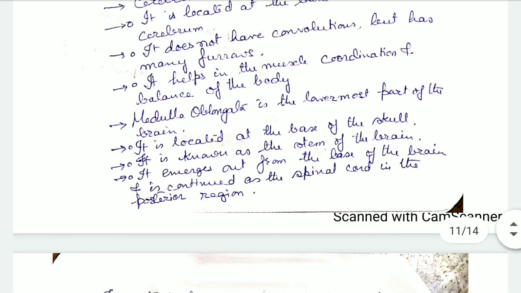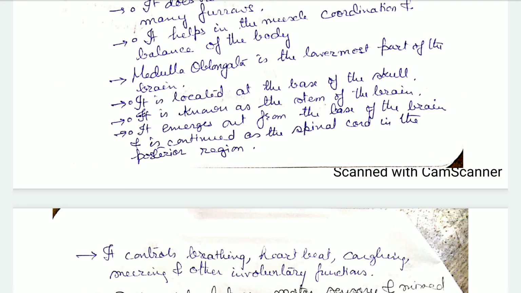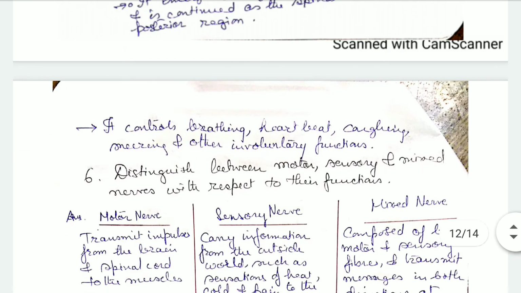Then we come to the medulla oblongata, the lowermost part of the brain, located at the base of the skull. It is also known as the brain stem or the stem of the brain. It emerges from the base of the brain and continues as the spinal cord in the posterior region. It controls breathing, heartbeat, coughing, sneezing, and other involuntary functions. All involuntary functions are generally controlled by the medulla oblongata.